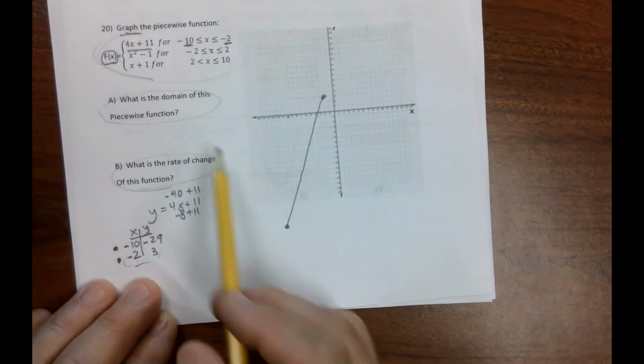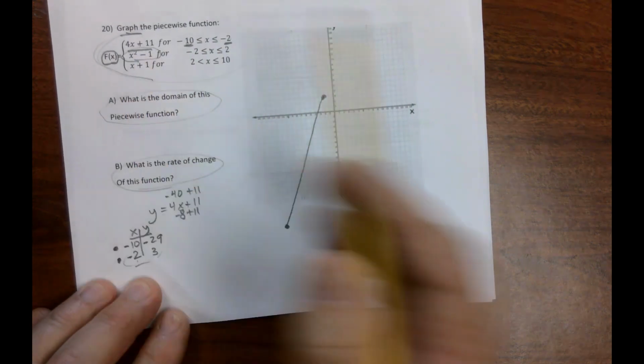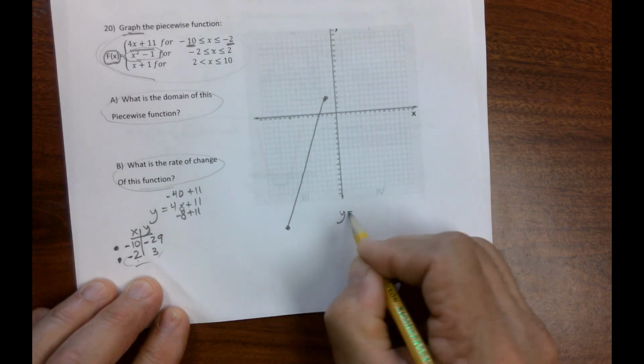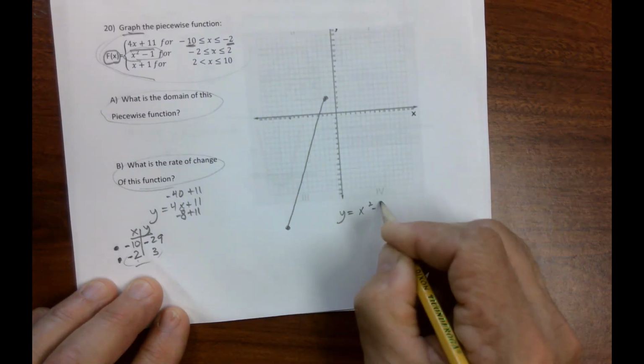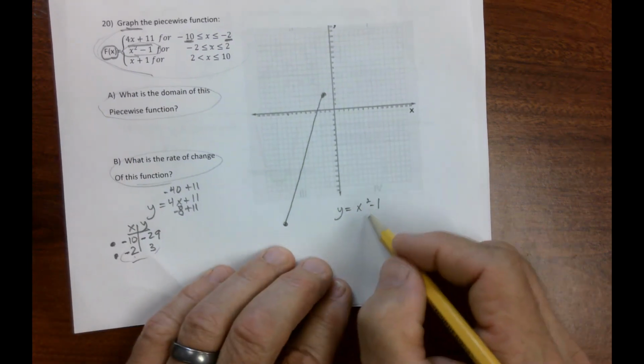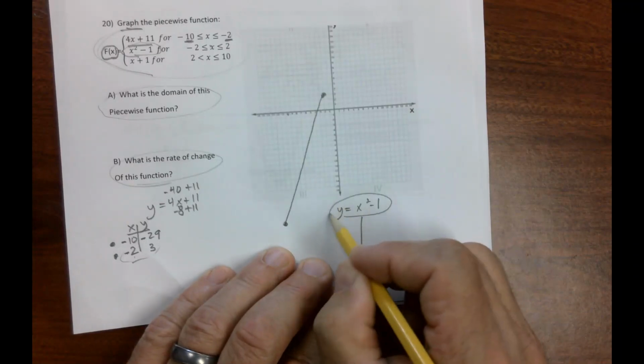So now we got to move on to this. So I'm going to move it over here, y equals x squared minus 1. Now the first thing you need to think is this is a parabola.